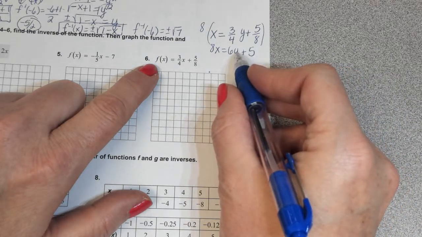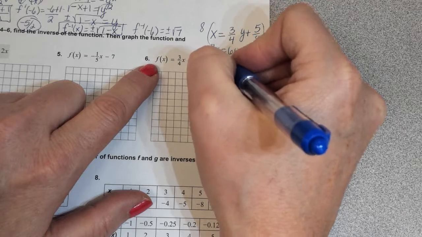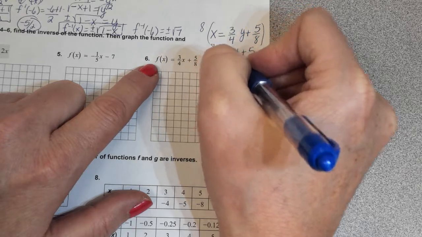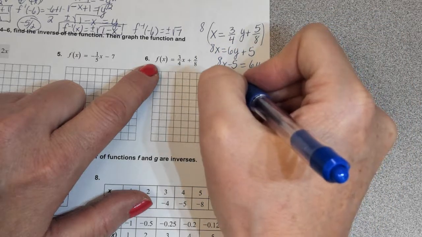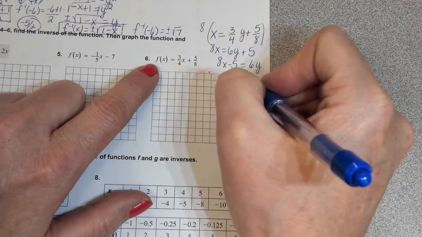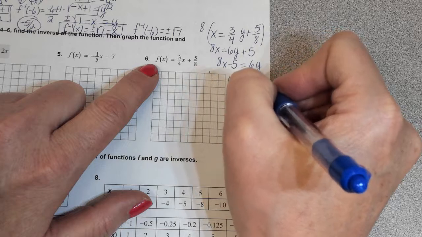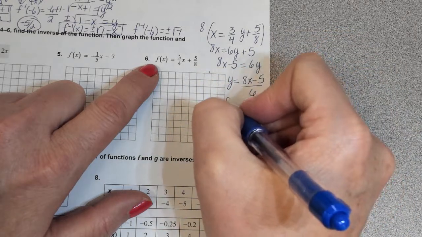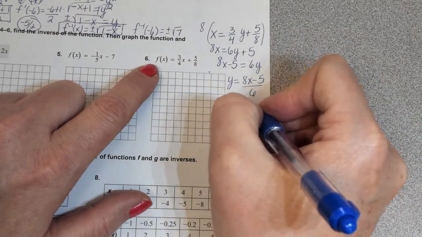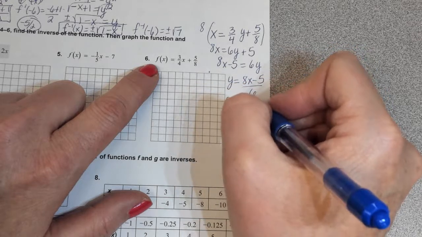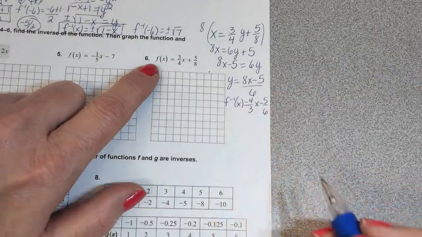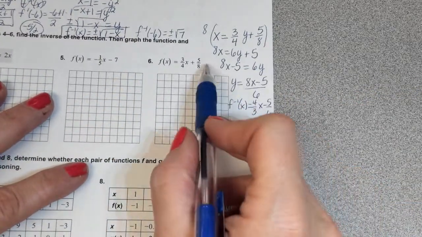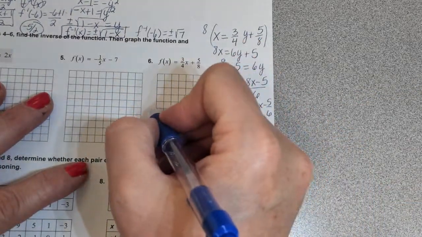So now I have to solve for my new y. I'm going to have 8x minus 5 equals 6y. So that's going to give me y equals 8x minus 5 all over 6. So my inverse is going to be this over 6 and this over 6. So 4/3 x minus 5/6. That's going to be a little tough to graph, and so is this one. But we'll just do our best.